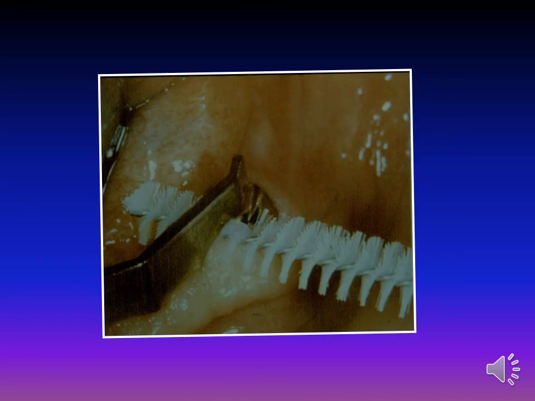Oral hygiene is very important. We can use dental floss, gel, or a small brush for cleaning. And the follow up with the dentist is very important also.